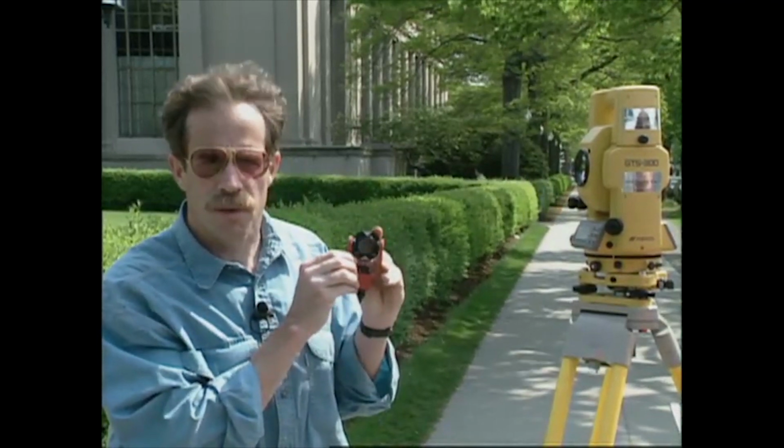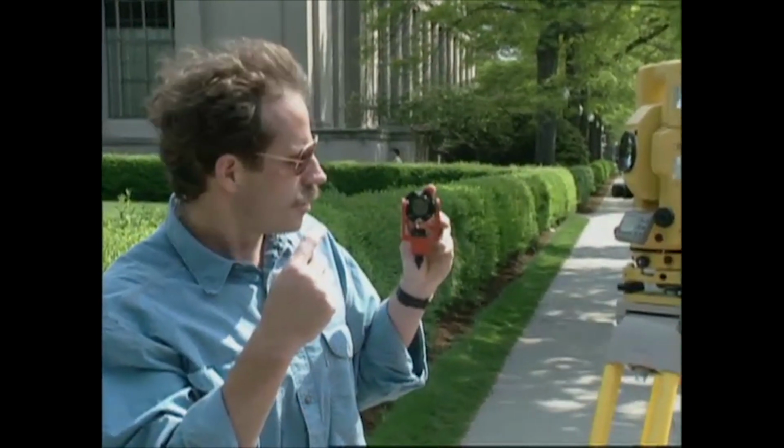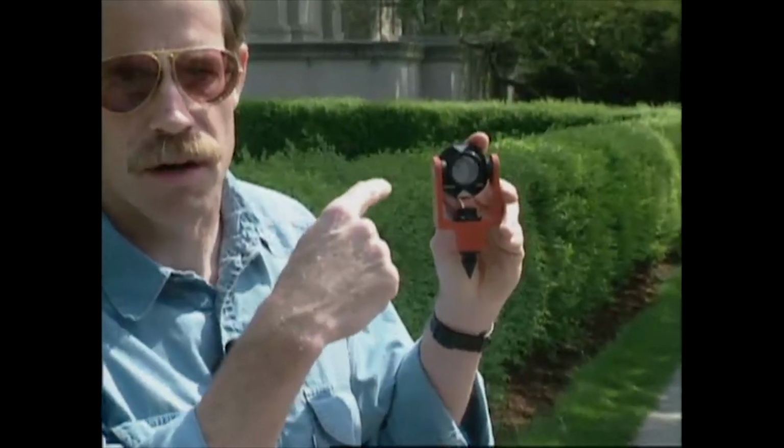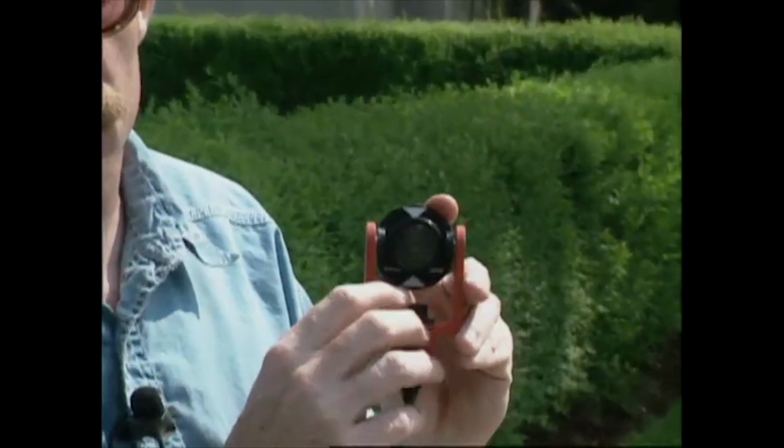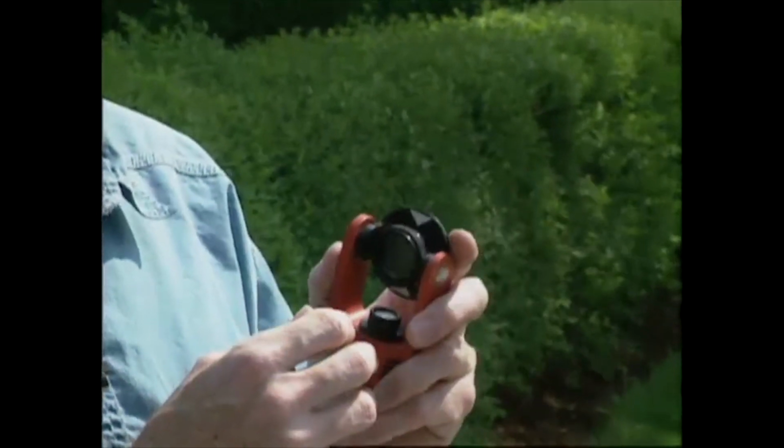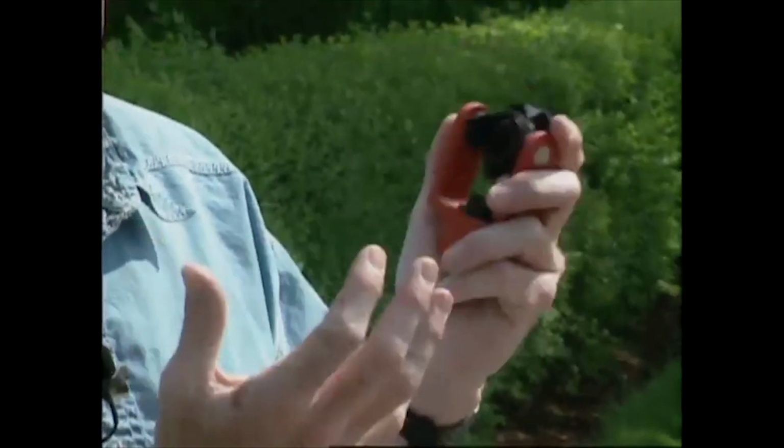So this prism is what we call a corner cube. If we send the light into the corner, no matter which direction it comes from, it'll go straight back out at the instrument. It's a very common technique. In fact, there are some corner cubes set up on the moon that we use to measure the distance between the Earth and the moon.